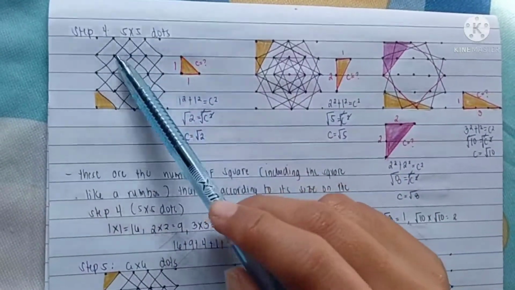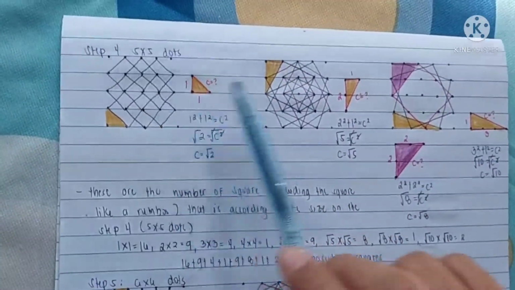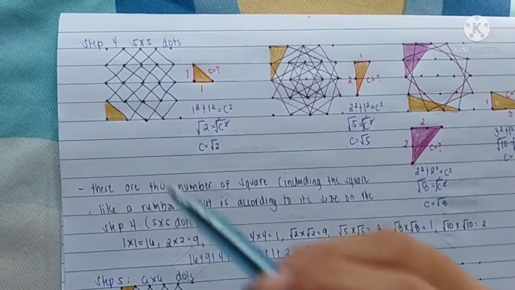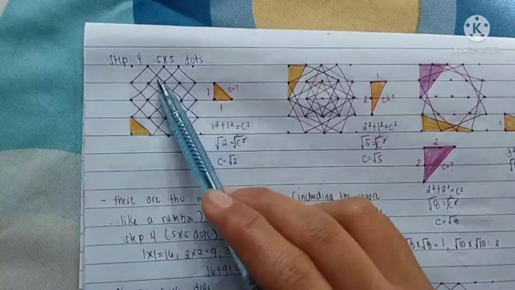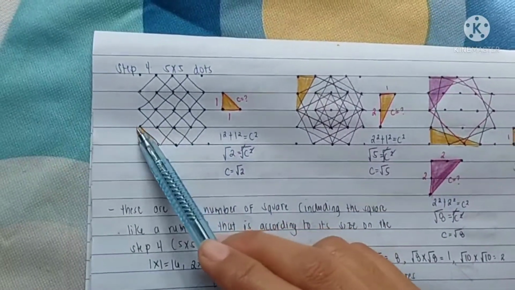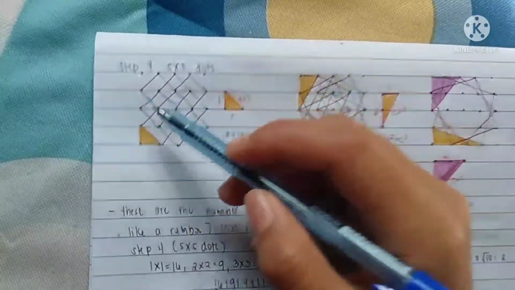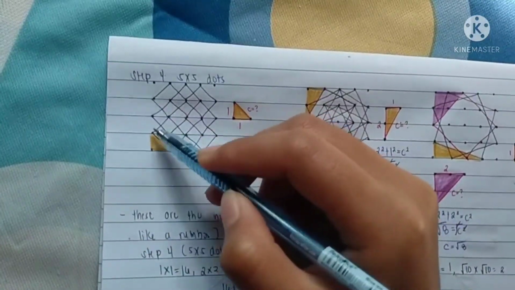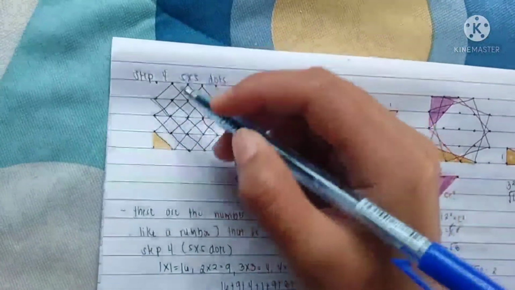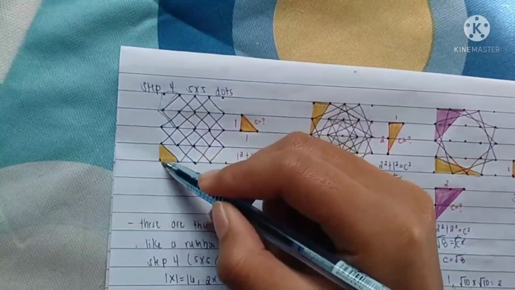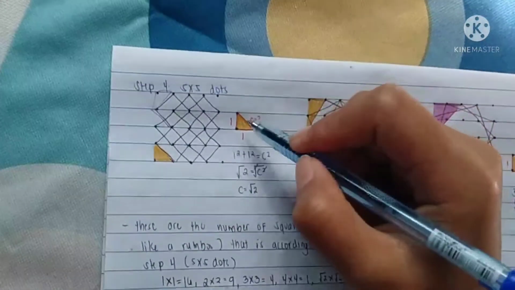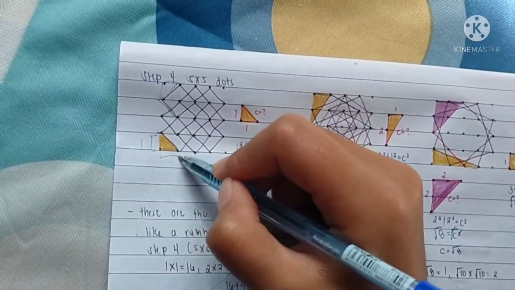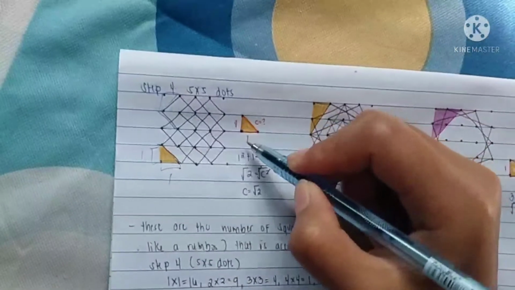So, 5 by 5 dots. So, may tatlo tayong unknown na size na square. So, dito, etong una is may 9. So, eto, sa kada side nito may right triangle na ganyan. Right triangle, ganon. So, kunin natin tong isa bilang representation. So, itong pag mag-move ka dito is may 1. Then, pag move ka dito is may 1 din. So, that is 1 and 1.